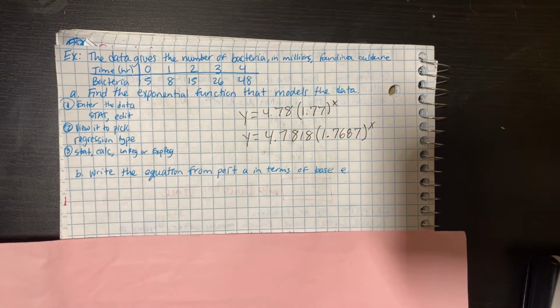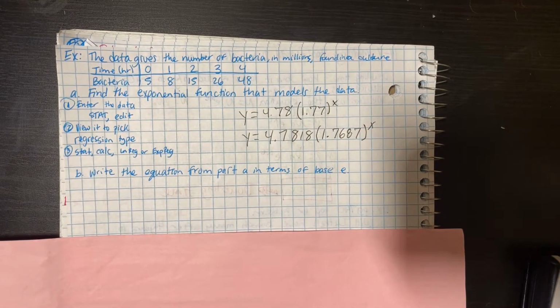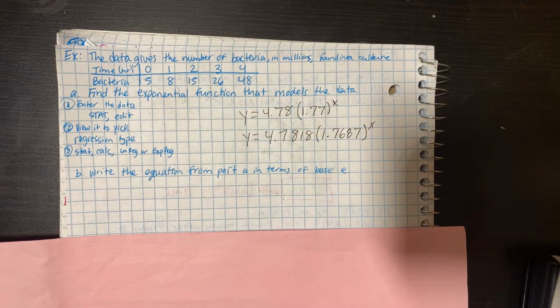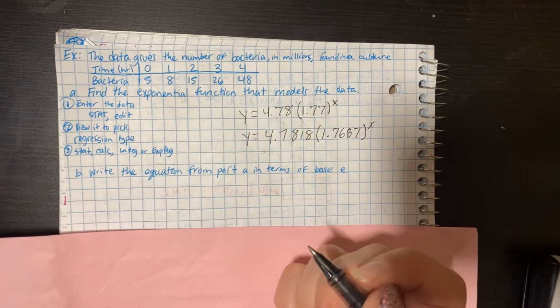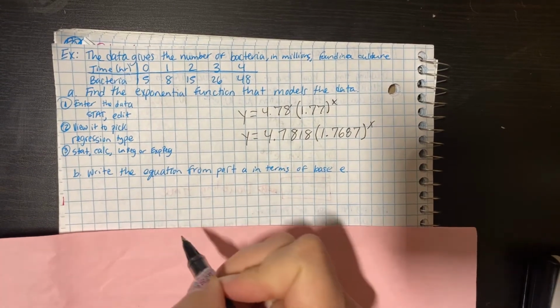All right. The next question tells us to write the equation from part A in terms of base E. In order to do this, I need to take a look at how I'm supposed to do this. Okay. Good job me being prepared, right? All right, here we go.